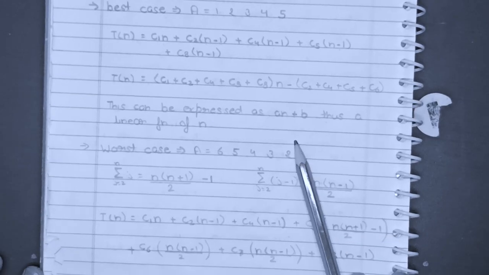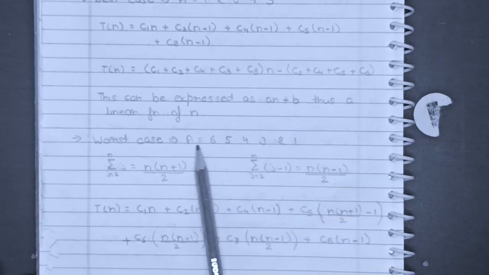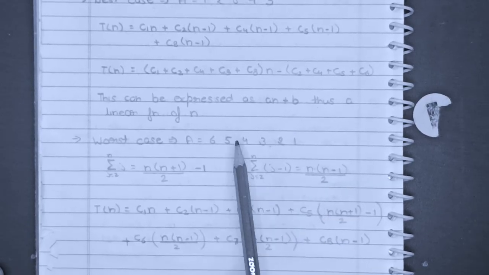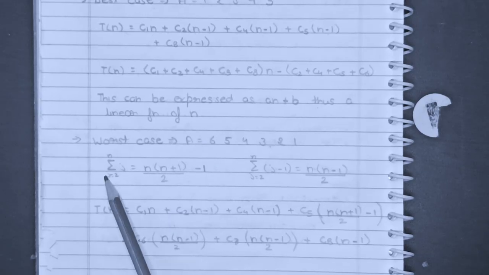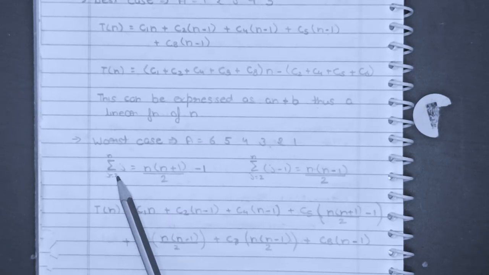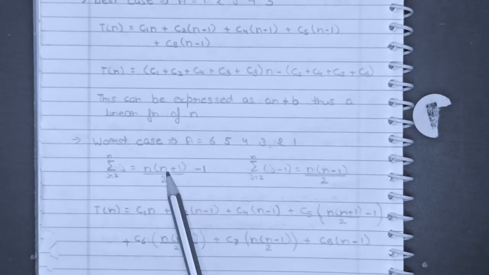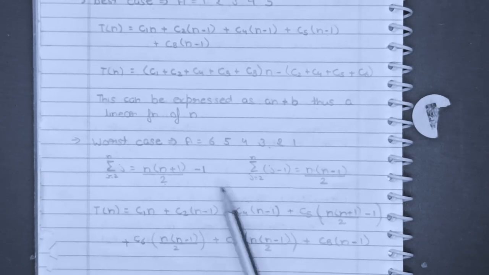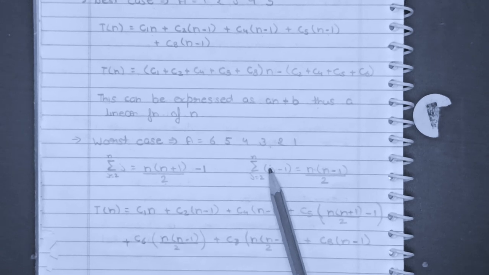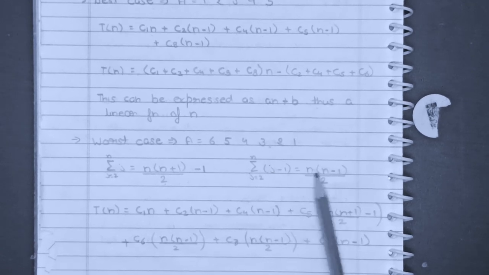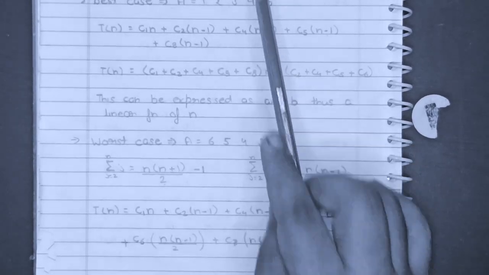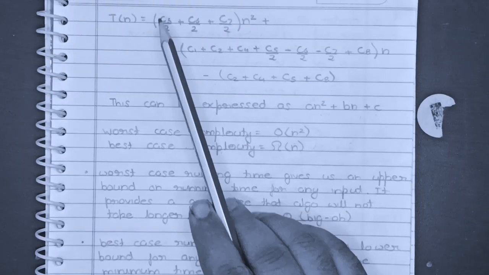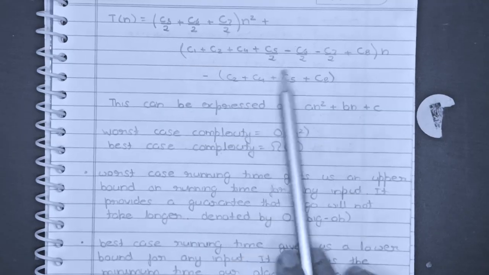In the worst case scenario, where the array is in descending order, all the statements will be executed as shown before. So the sum of j equal to 2 to n of j is something like this, n times (n plus 1) divided by 2 minus 1, and the sum of j equal to 2 up to n of j minus 1 is n times (n minus 1) divided by 2. If we put these values into the formula shown above, then we get something like this.